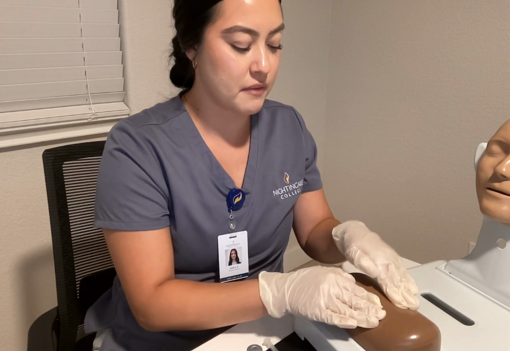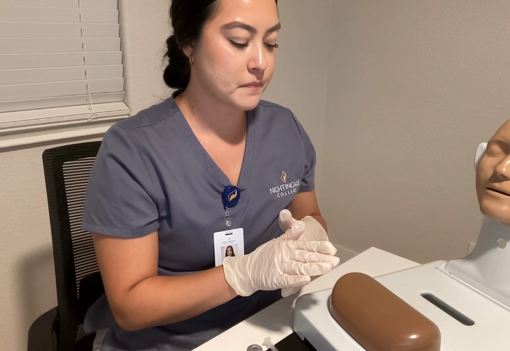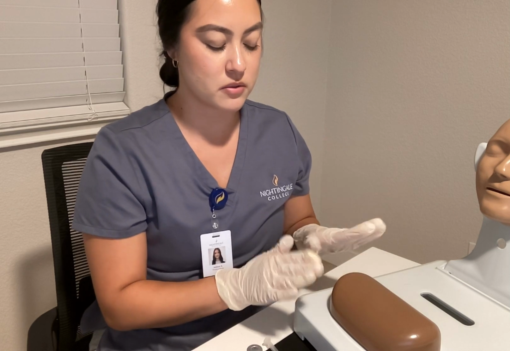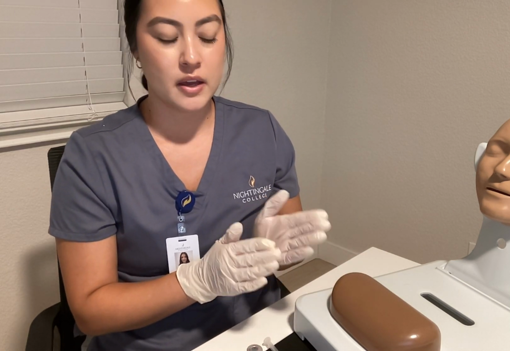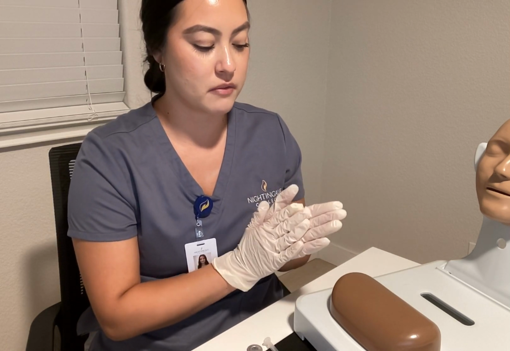The patient doesn't have any pain. There's no bruising. There's no visible infection or any discoloration on the patient's skin. So this looks great. Next, we're going to verify the correct area for our placement of the injection.